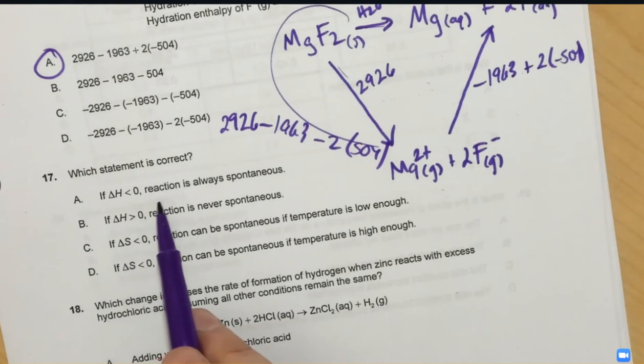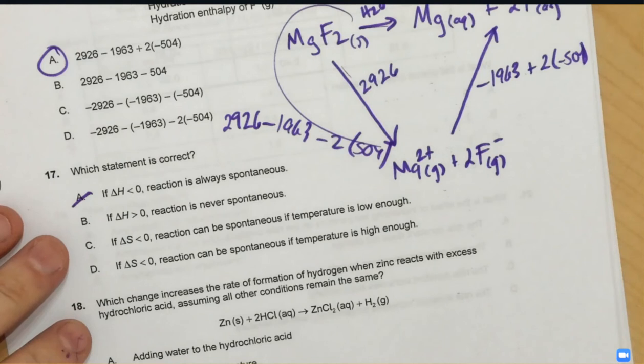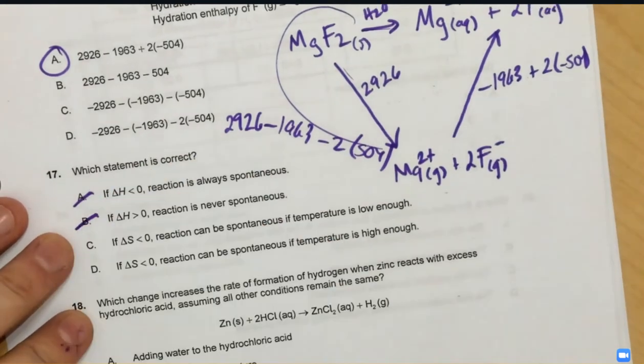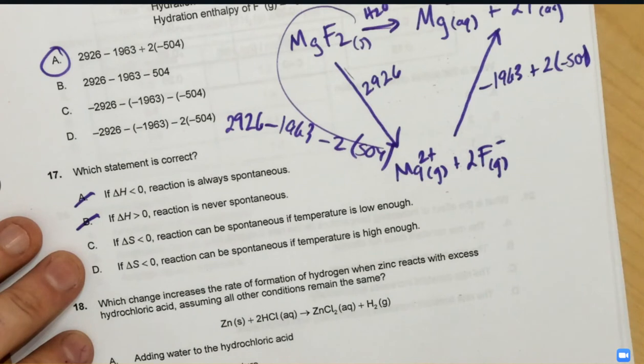If delta H is negative, the reaction is always spontaneous. No, remember, delta G must be negative. If delta H is positive, the reaction is never spontaneous. No, it can be. If entropy is negative, it can be spontaneous if temperature is low enough.